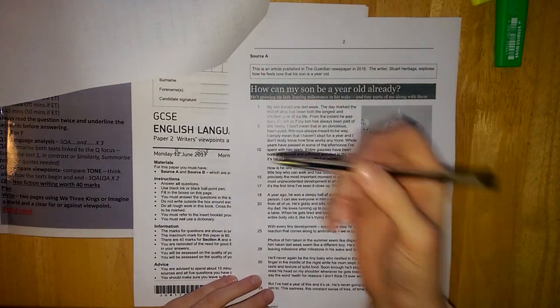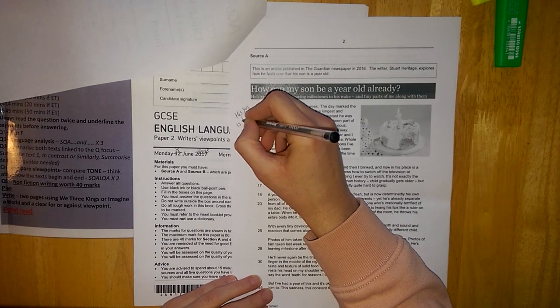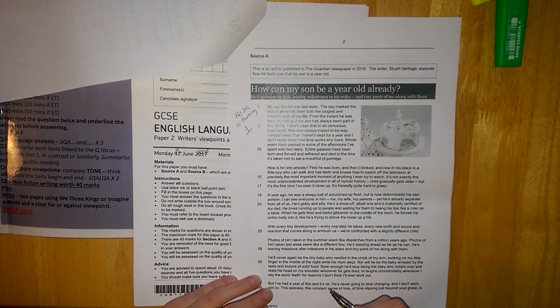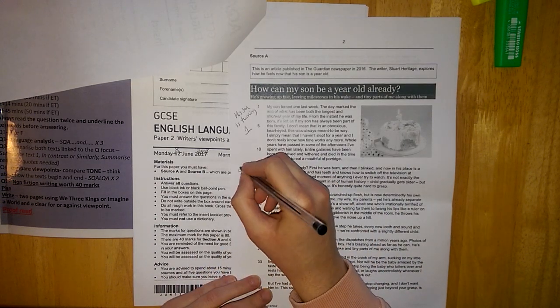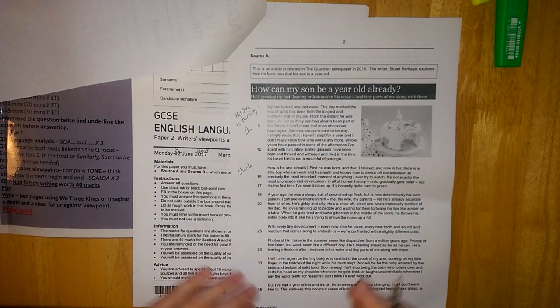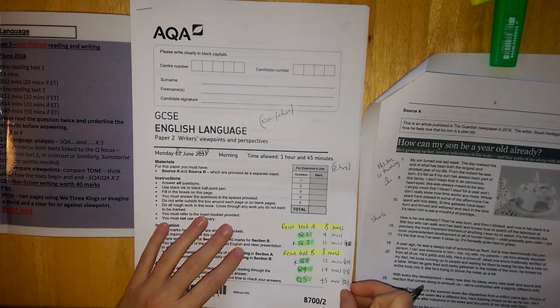So for example, this first paragraph is about his son turning 1. The second paragraph shows shock at how the son is growing up so quickly. Once you've read source A and you've made your notes, you go on to question 1.